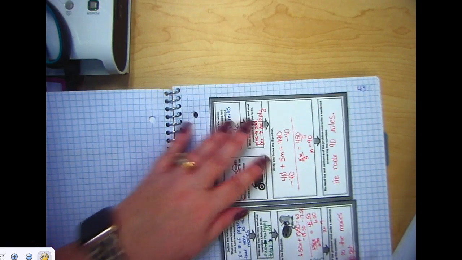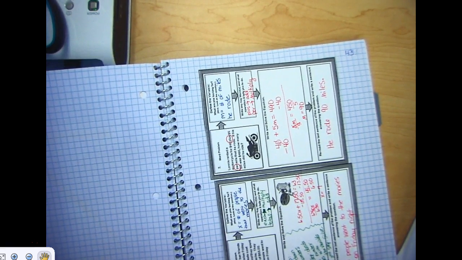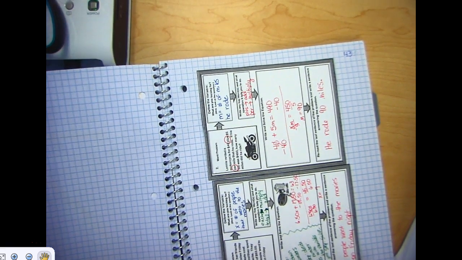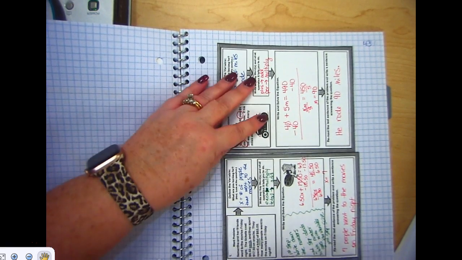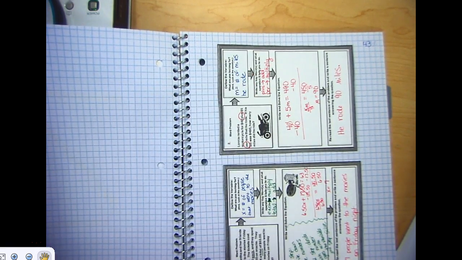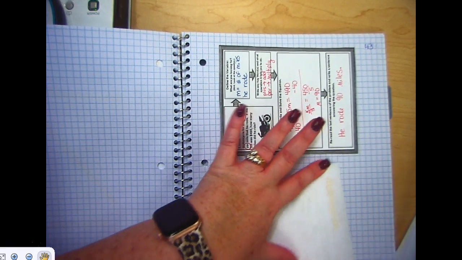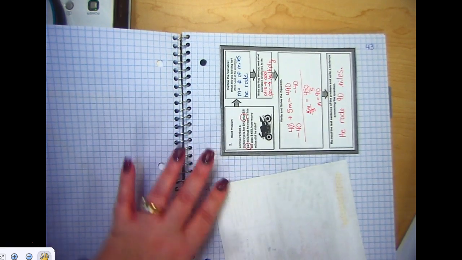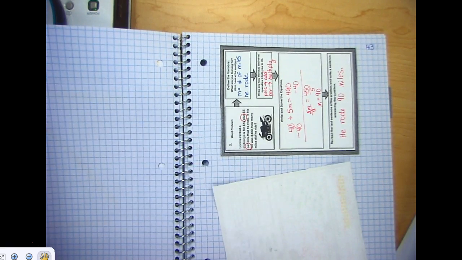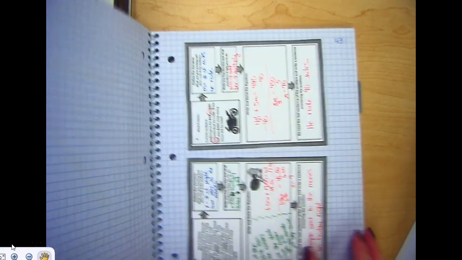I think I'm going to put mine on 43 sideways like this. I think I'm just going to put mine side by side so that they're together if I need to look back and reference them on page 43. All right, so glue them on 43.